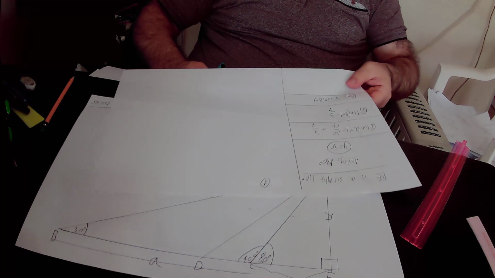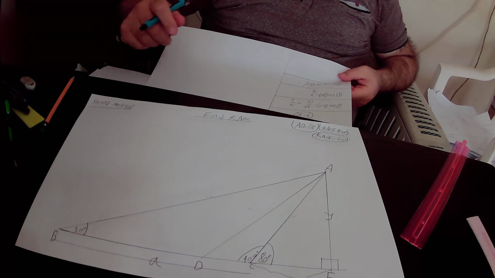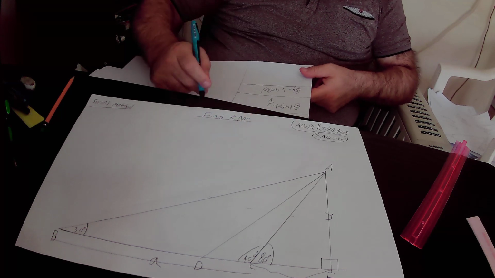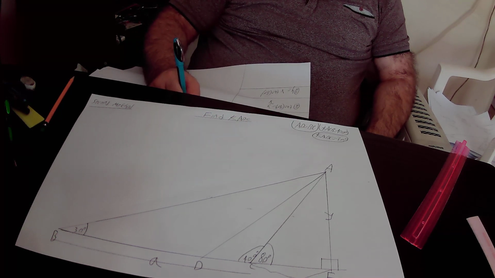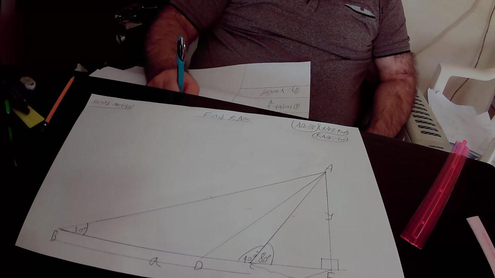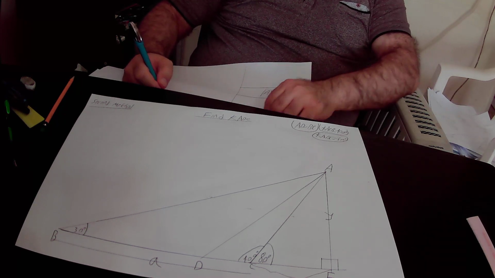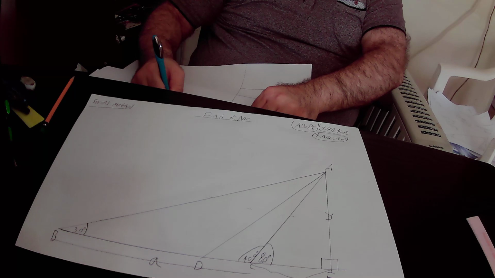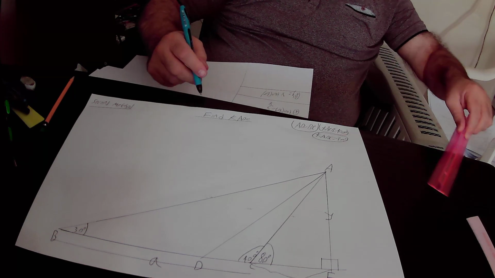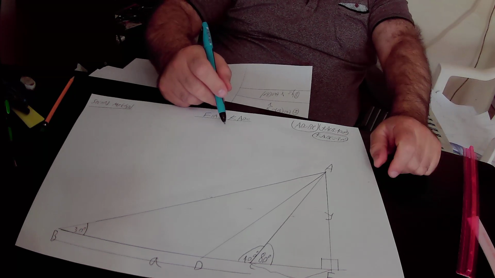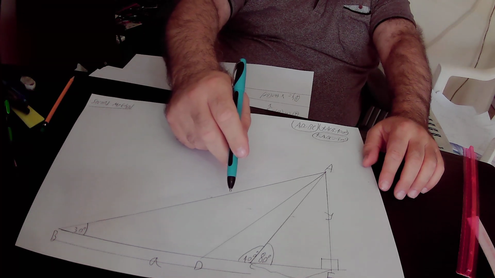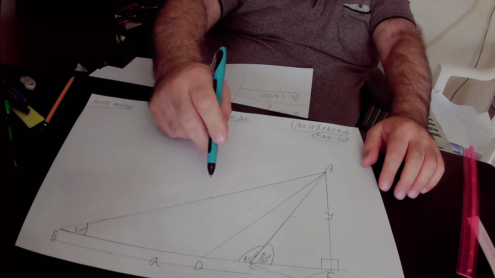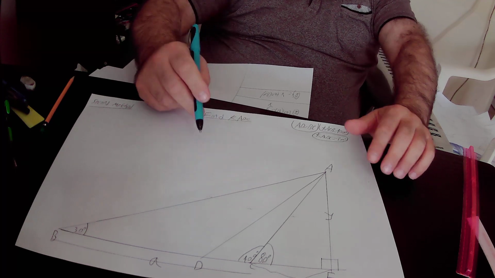In the next step, we will focus on the right triangle, triangle ADE. But first of all, we will define angle ADE. Actually, the angle that we are looking for is angle theta.